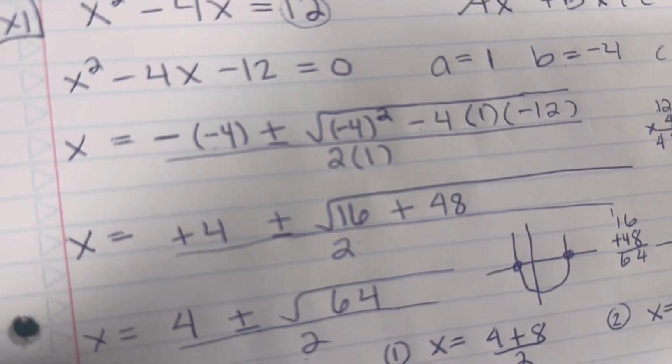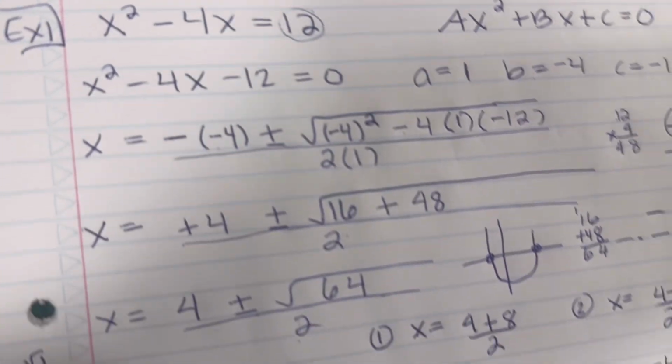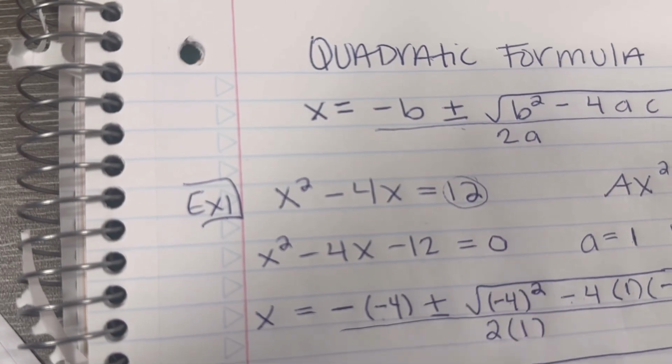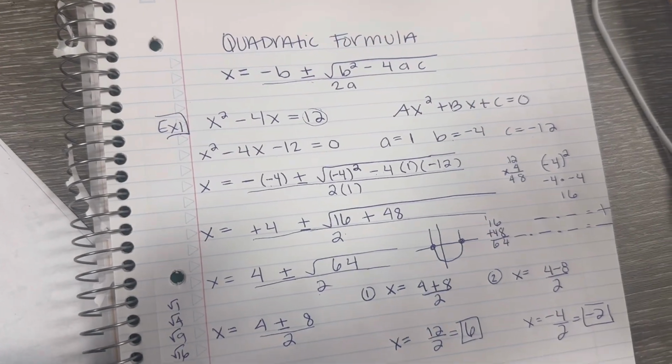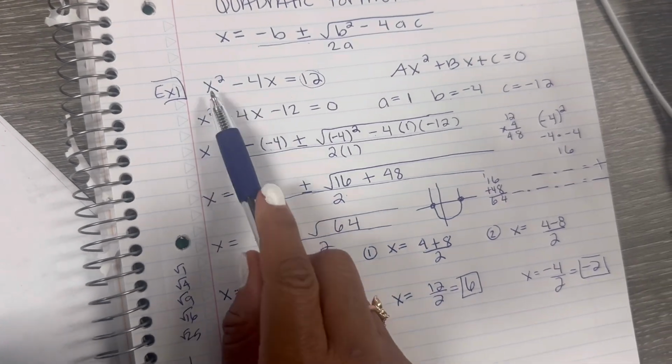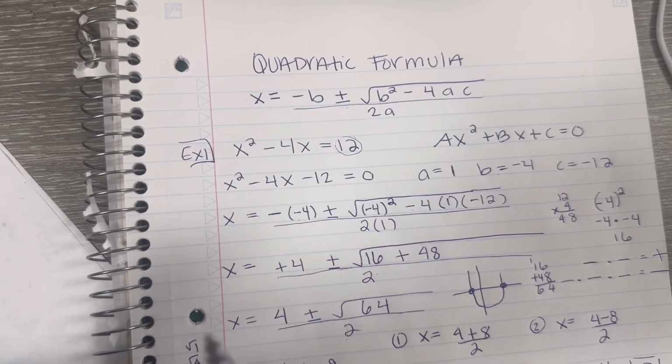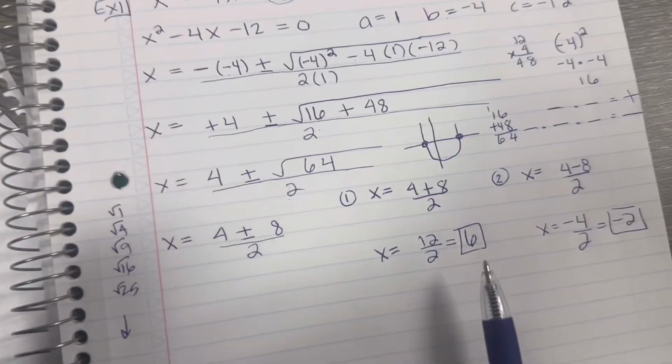Your parabola, that's where your function will cross the x-axis, where your function equals y at 0. Okay, so that's how you find your x-intercepts by hand, where you find the x value of this equation, where it equals this 12 by hand. So if you were to plug it in, you can plug it back in.